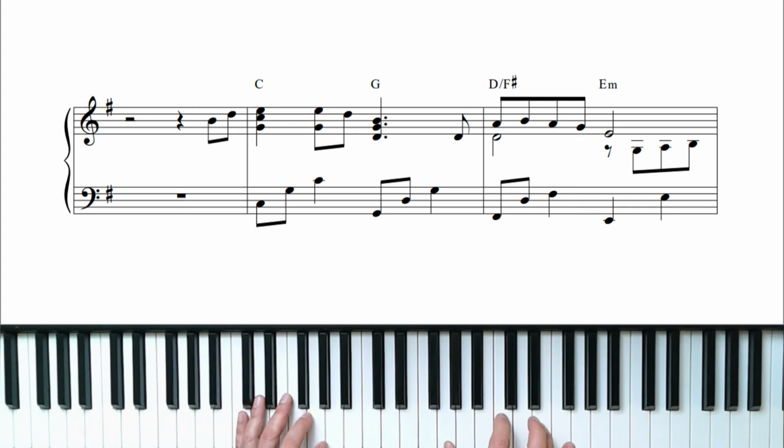So let me play it one more time in context now that we've talked about these different movements.